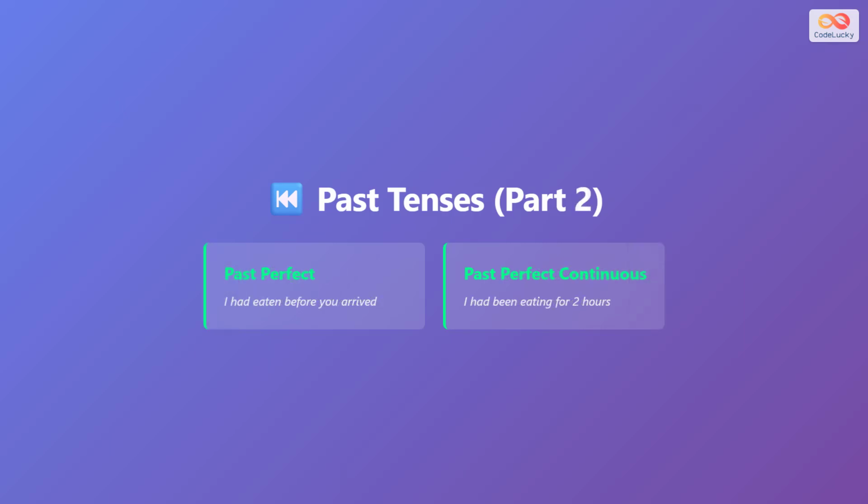Let's continue with two more past tenses. The third past tense is past perfect. We use past perfect when one action in the past happened before another action in the past. For example, I had eaten before you arrived. This means eating happened first, then you arrived.